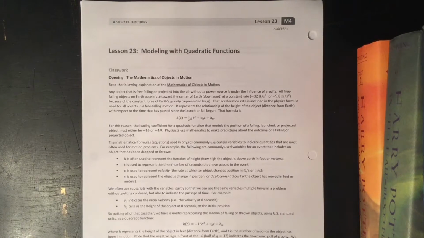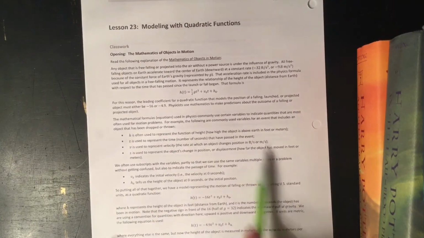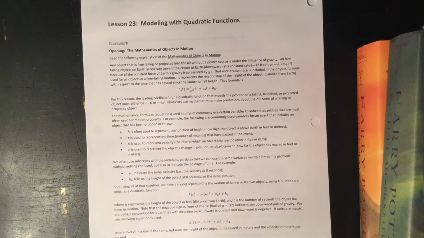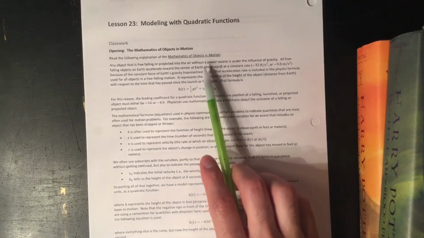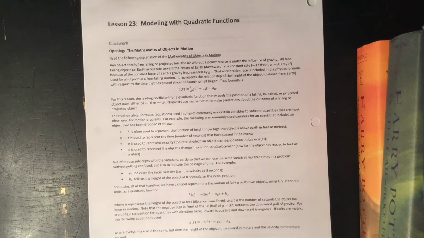So we would have done modeling with linear functions and exponential functions in the past. Now we're going to use these quadratic functions. So this whole first page is a lot of information to help you understand how to use these. So when it's talking about these, it's the mathematics of objects in motion. So that's the very first ones that we're going to do.